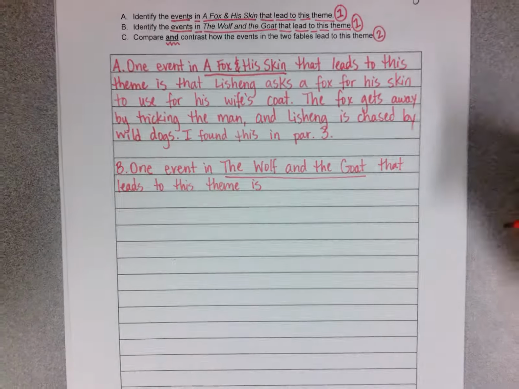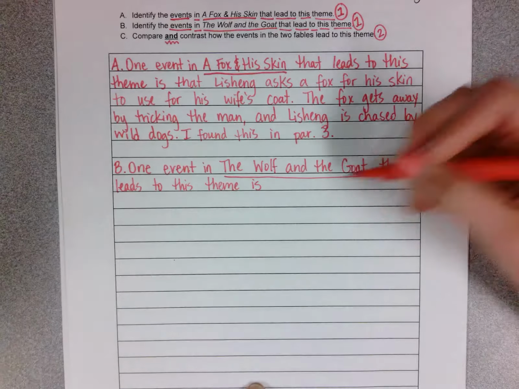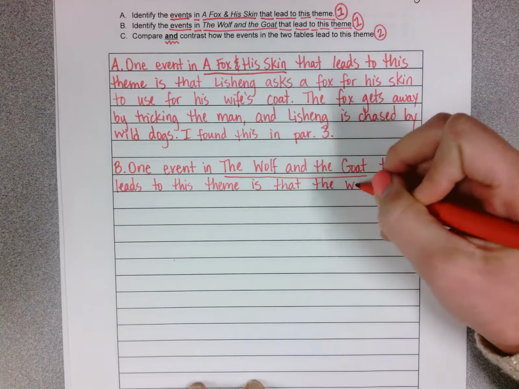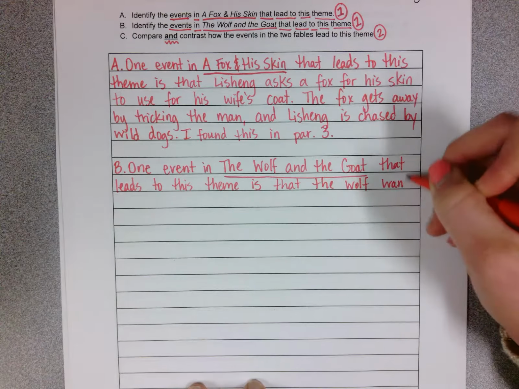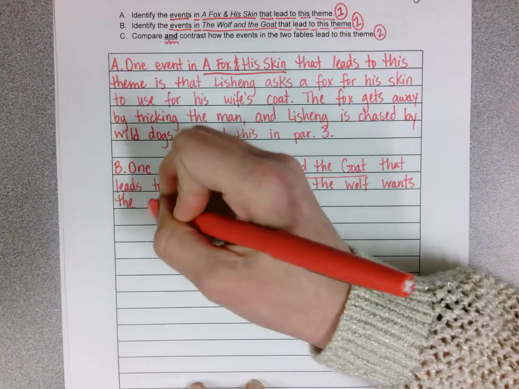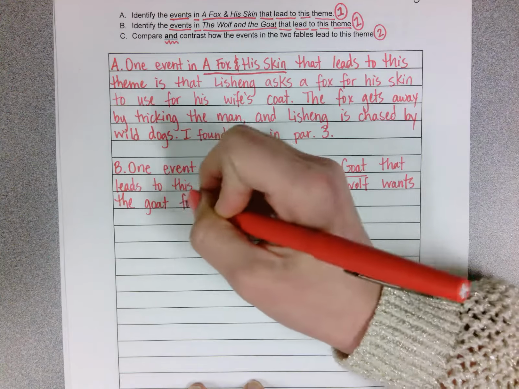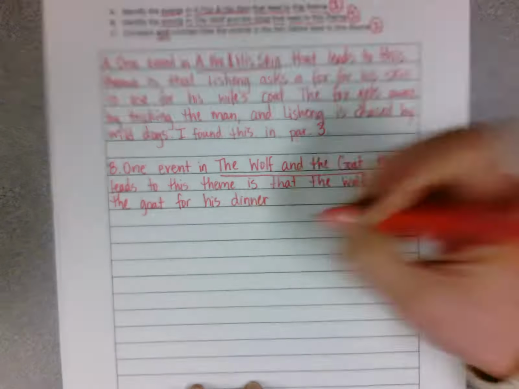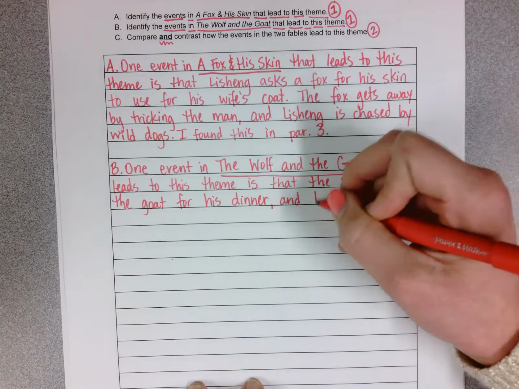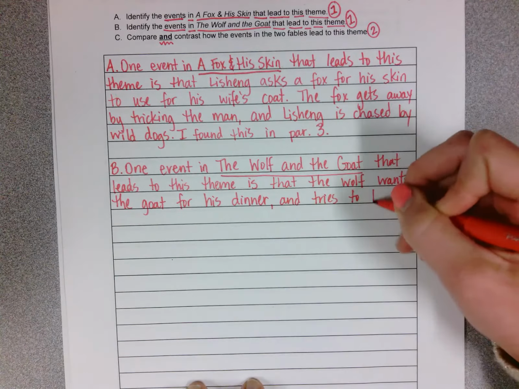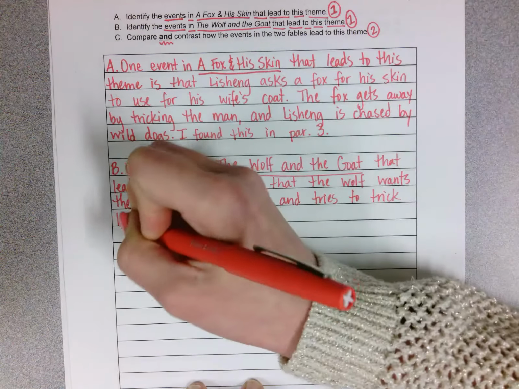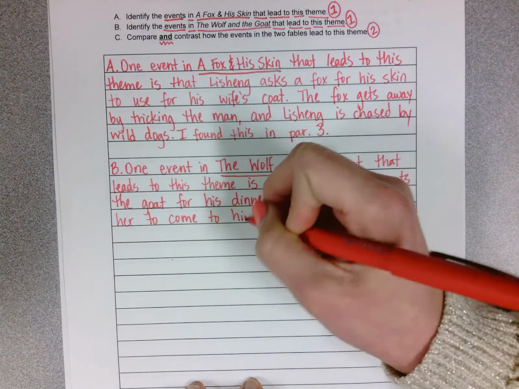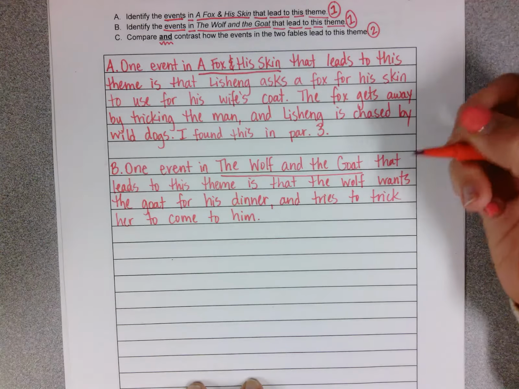I'm going to put that in my own words here for the ERQ. One event in The Wolf and the Goat that leads to this theme is that the wolf wants the goat for his dinner, and tries to trick her to come to him. But that goat isn't dumb, and the wild dogs overhear the conversation.